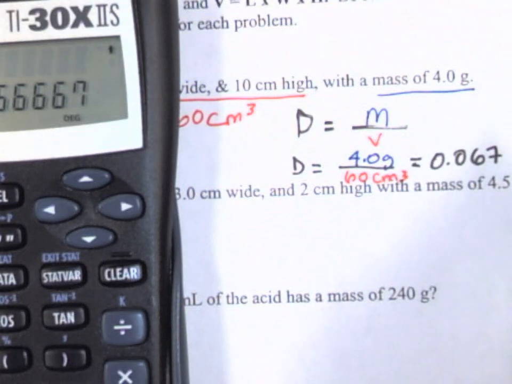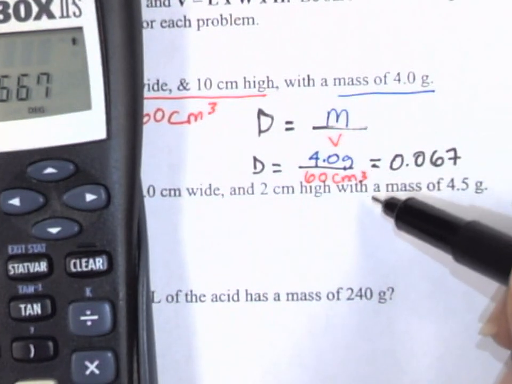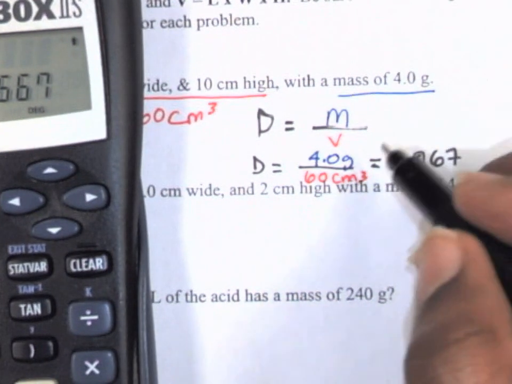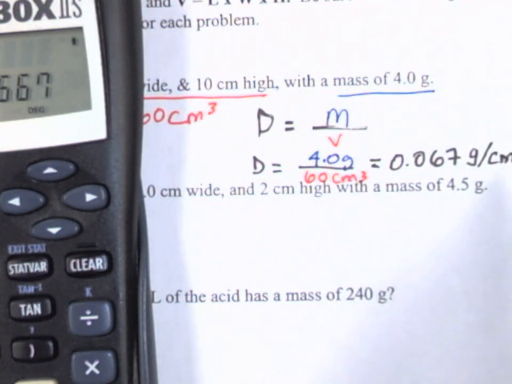And then in terms of the units, remember the units for density will be the unit of mass over the unit of volume. So it'll be grams per centimeter cubed. We write grams first, slash, centimeter cubed.